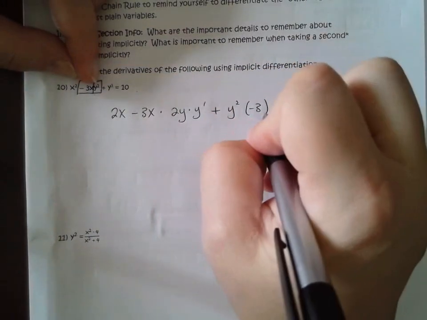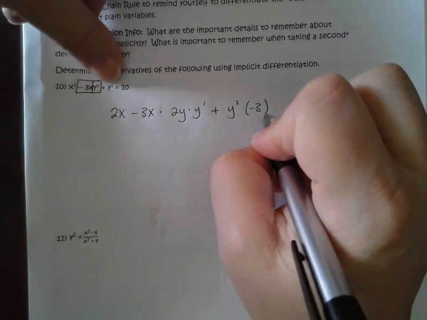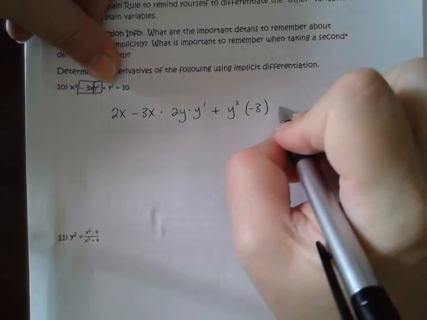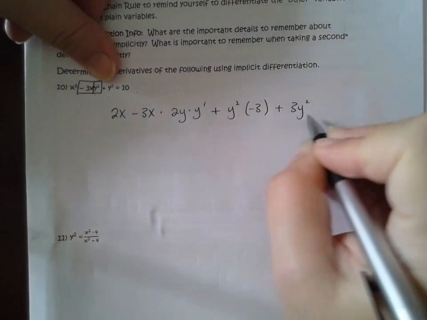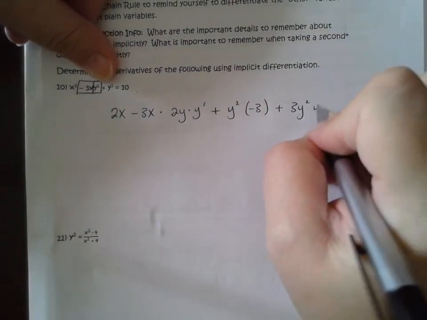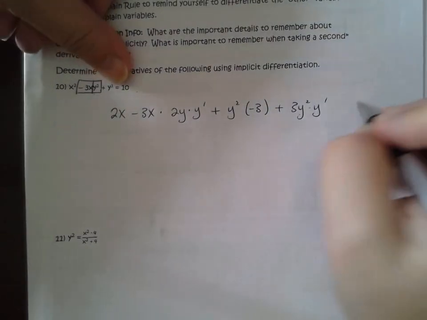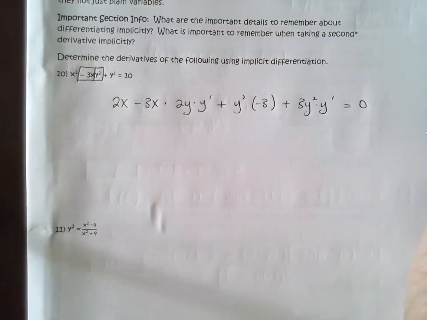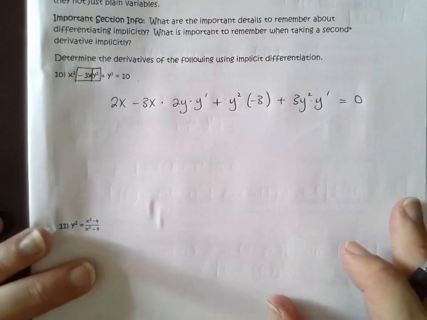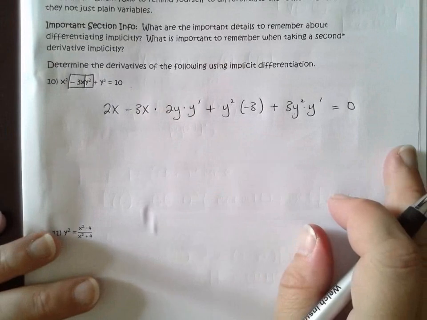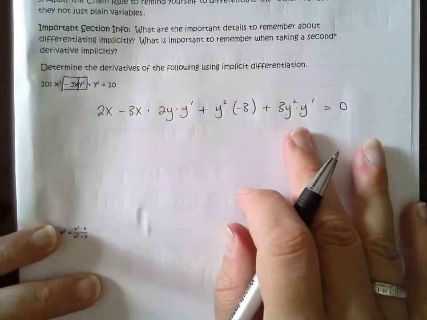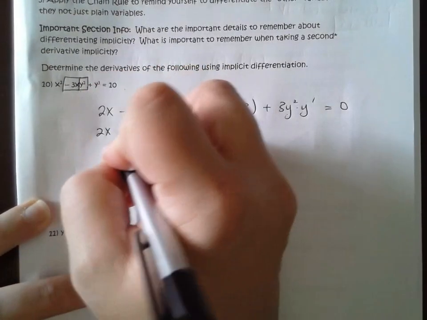Times the derivative of the first. The derivative of y cubed is 3y squared, but we just differentiated a y, which means we tag on y prime, and the derivative of 10 is 0. Your derivative is correct, and for the most part you have a good chunk of your points at this point. But clean it up.